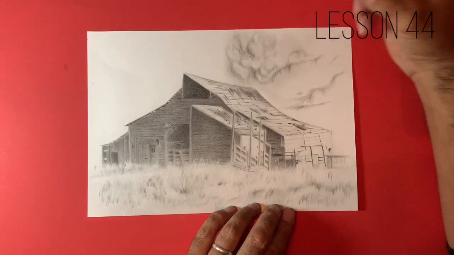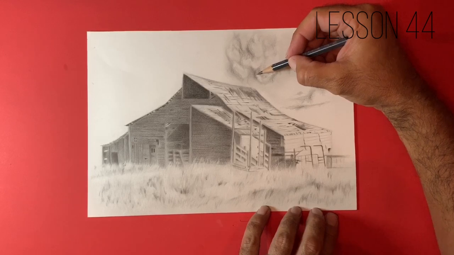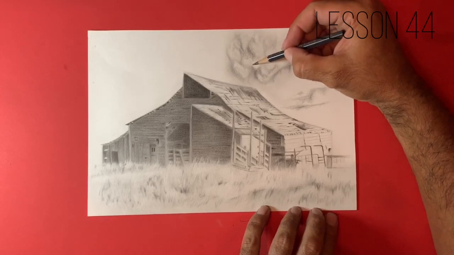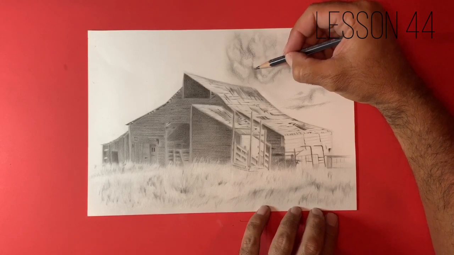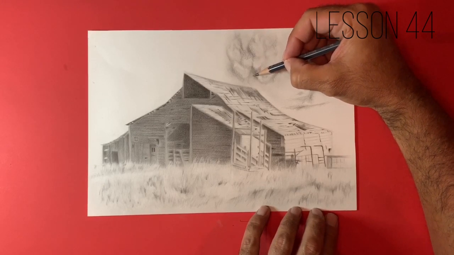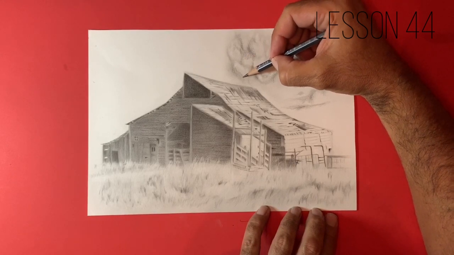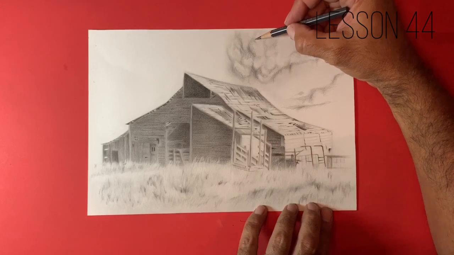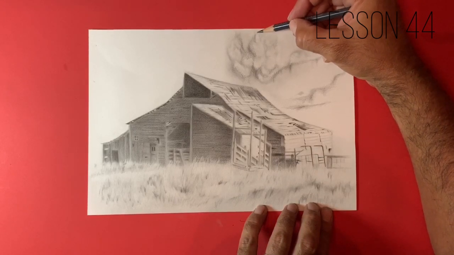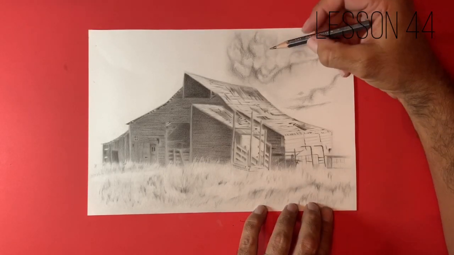But I'm not going to bear down and flatten the pencil tip, rub the graphite down into the tooth of the paper. I'm going to avoid that. I know I keep repeating myself, but it's so important that we preserve the tooth of this paper so we can keep removing it.